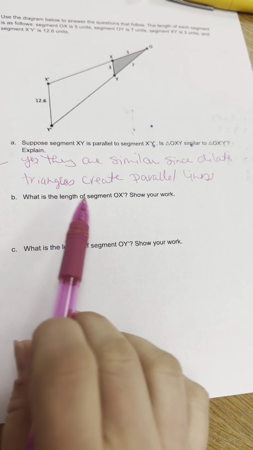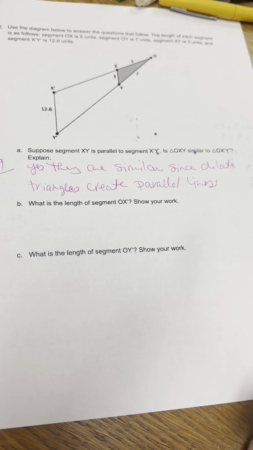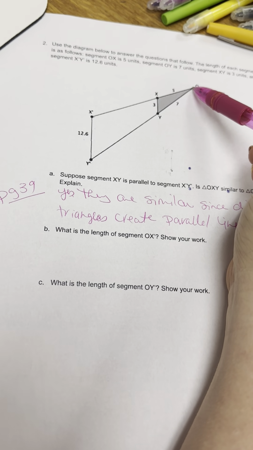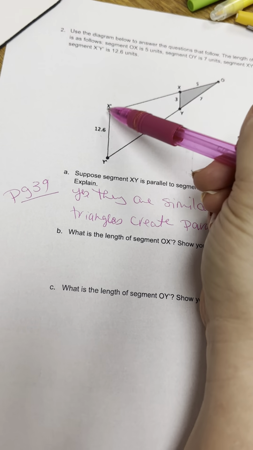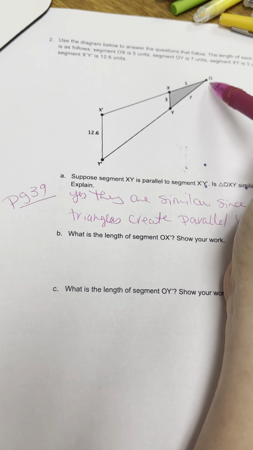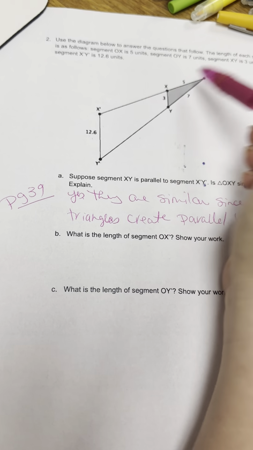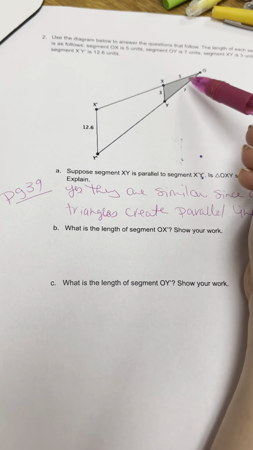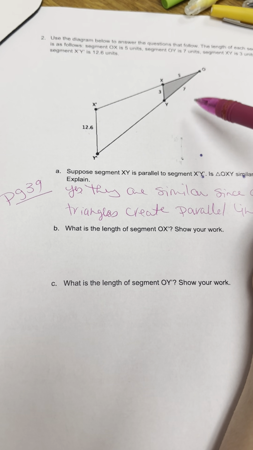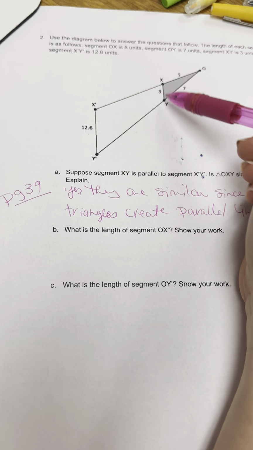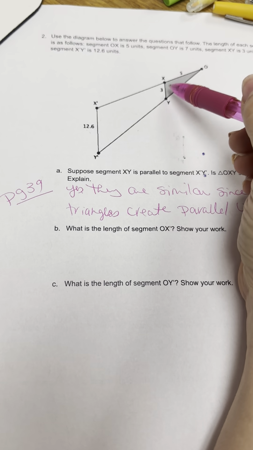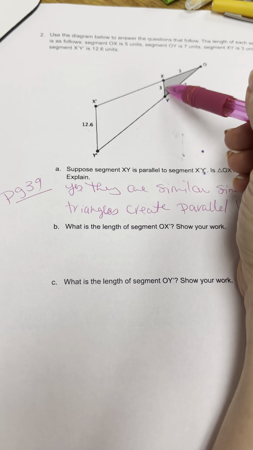All right, B, what is the length of OQ prime? Show your work. Sorry, OX prime. So we are trying to figure out how to get from here to here based on this. So what we need to do first is figure out where we have the same information so we can figure out some sort of scale factor, or if you remember, we could put the missing length in, but we had to keep everything corresponding.